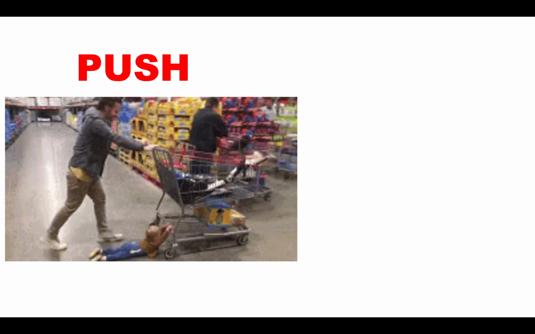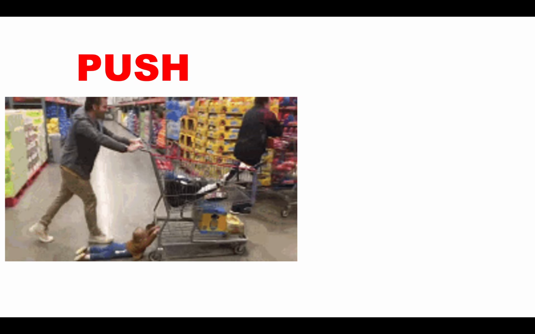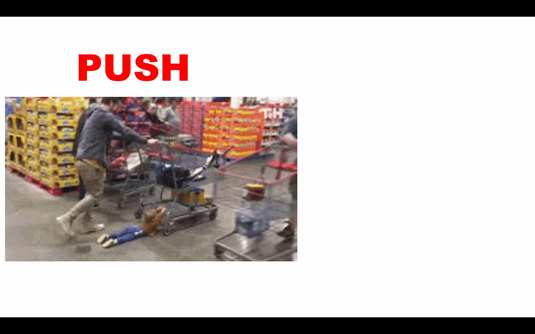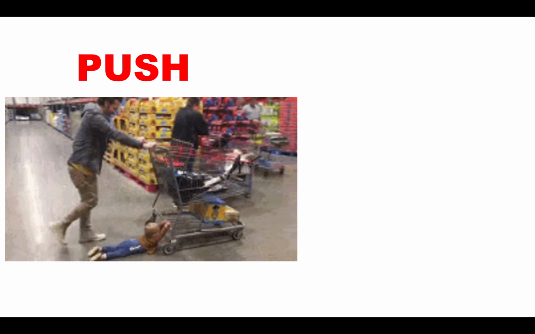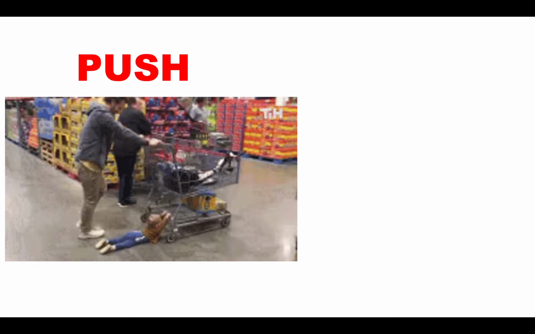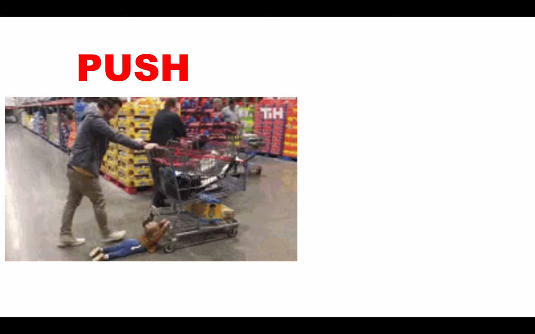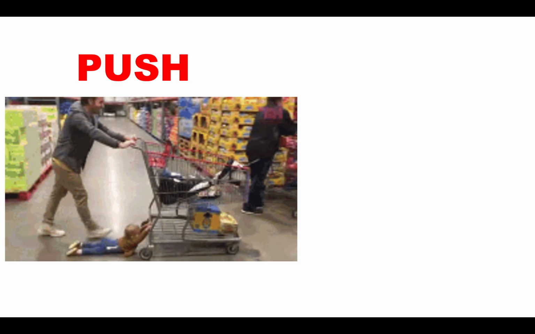Now take a look at these two cute GIFs. In the first GIF that I have presented, you can see a man pushing a cart. At first, the cart is stationary or not moving at all. When the man applies a pushing force, the cart starts to move, thereby changing the motion of the object, which is the cart.